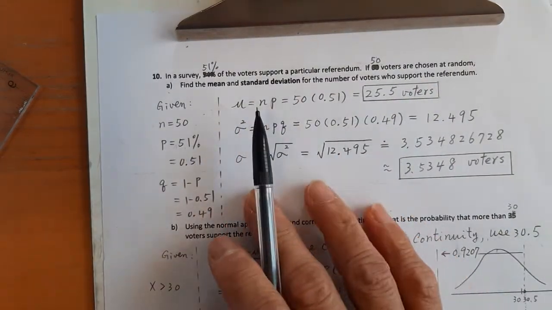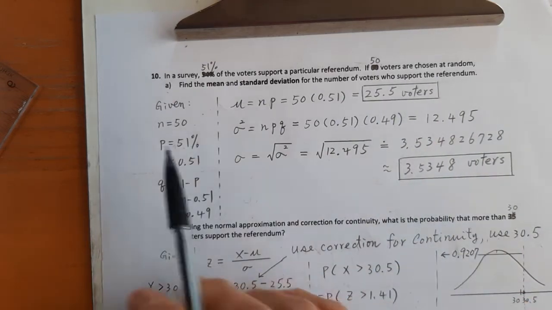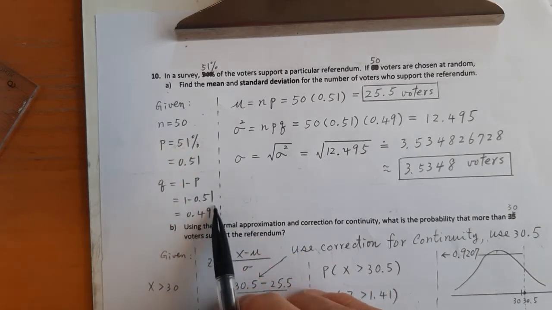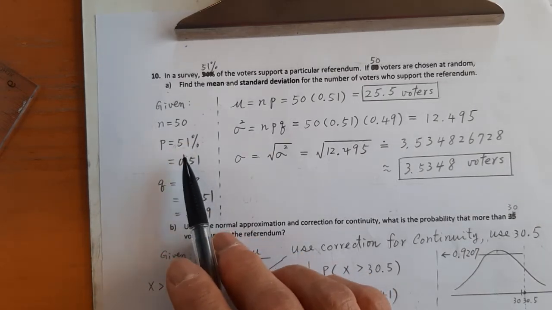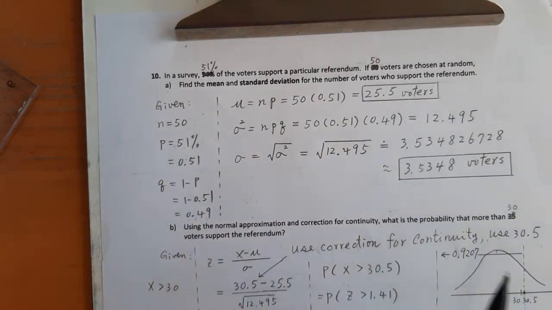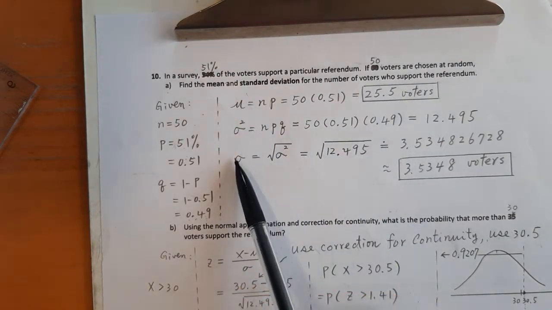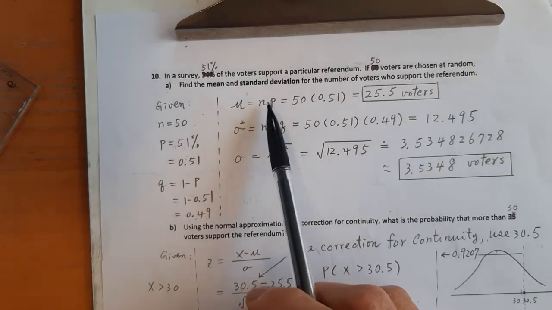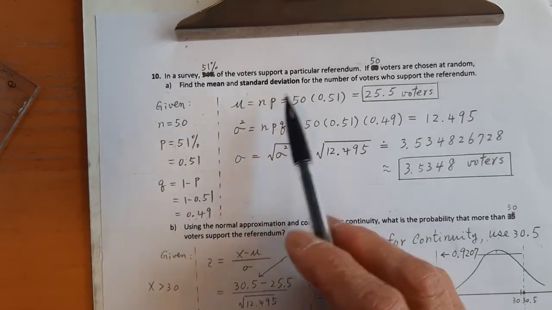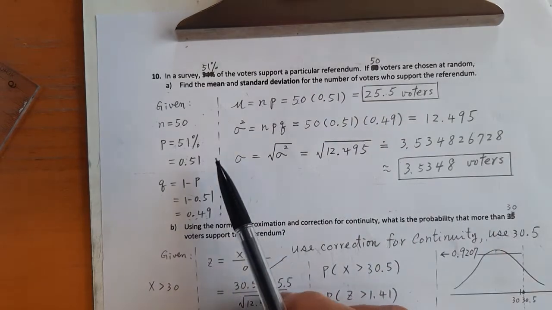So mean, this is a distribution where voters either support or not support. Support is 51%, not support is 1 minus 51% is 49%, 0.49. So P is 0.51, Q is 0.49. So this is a binomial distribution. We can use the binomial distribution formula to find out the mean and the standard deviation. Mean is n times P for binomial distribution. N is here given 50. P is 0.51, multiplying together, have 25.5 voters.